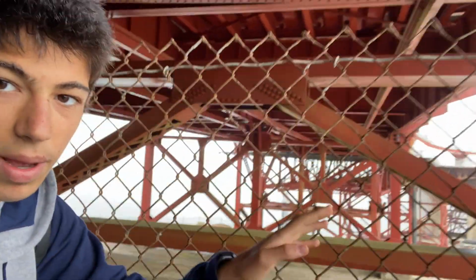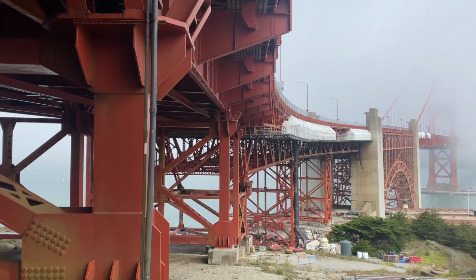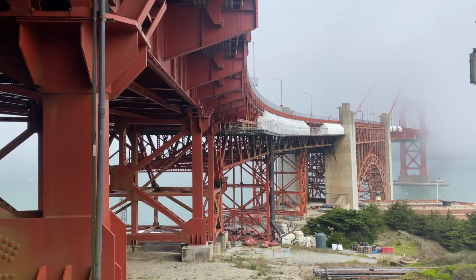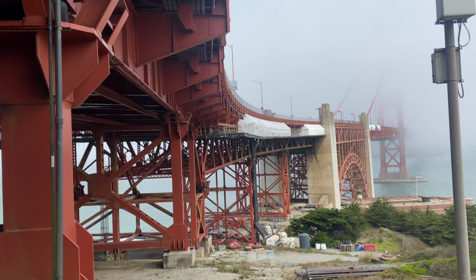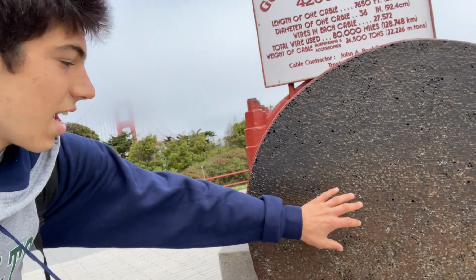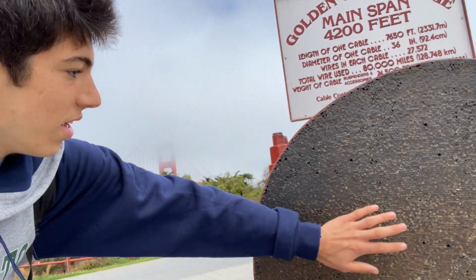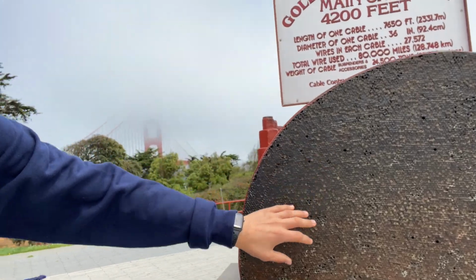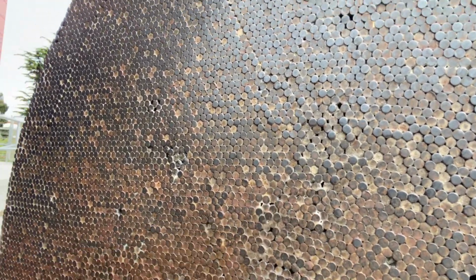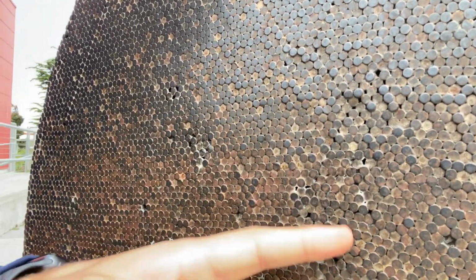So we're here under the Golden Gate Bridge, and it's actually pretty windy and noisy because the cars are going above us. But you can actually see back here the suspension deck that we were talking about before in that little model. So I'm here in front of one of the cables, a cross section of the cable, and you can just see how huge this is. It's almost a meter in diameter. And if you actually look up close, it's actually made up of over 27,000 smaller wires.